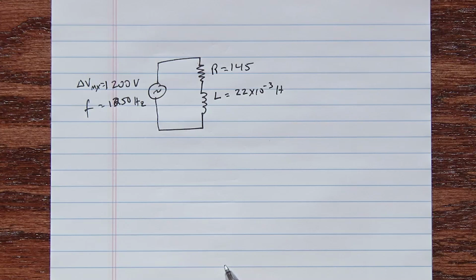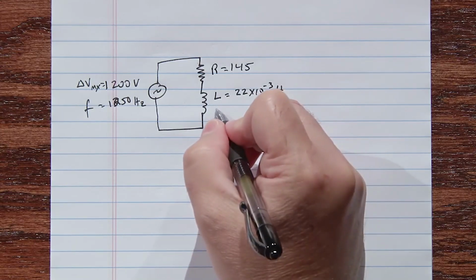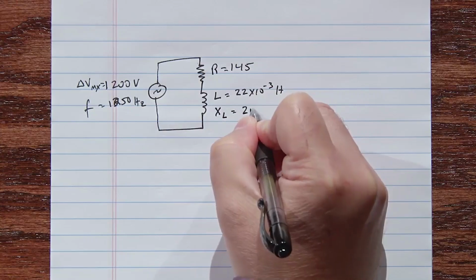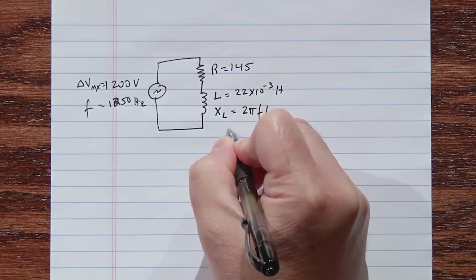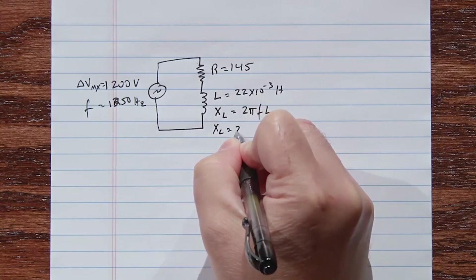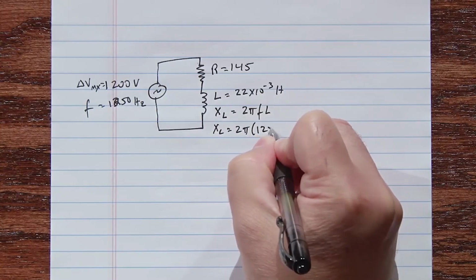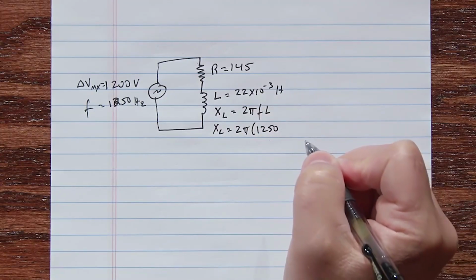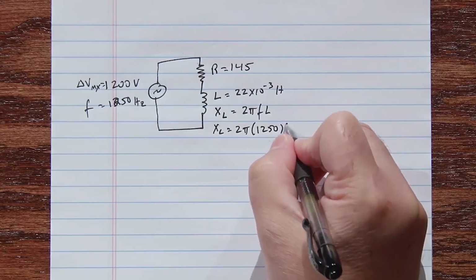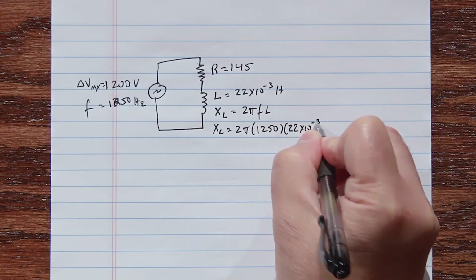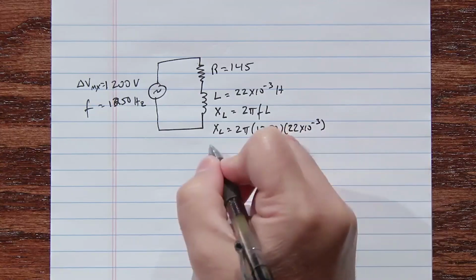Let's go ahead and calculate the reactance. X sub L is equal to 2 pi FL, or X sub L is 2 times pi times the frequency of 1,250 hertz times the inductance of 22 times 10 to the minus 3 henries.